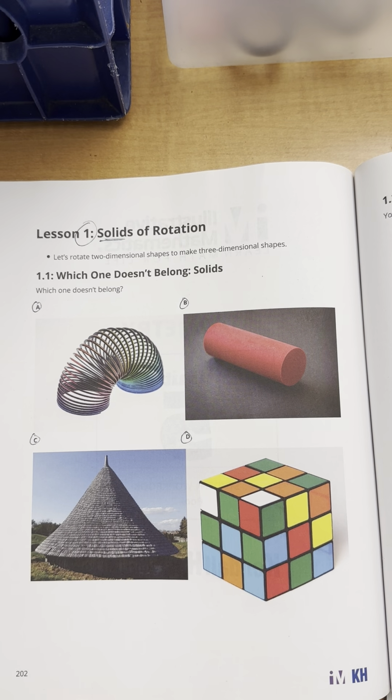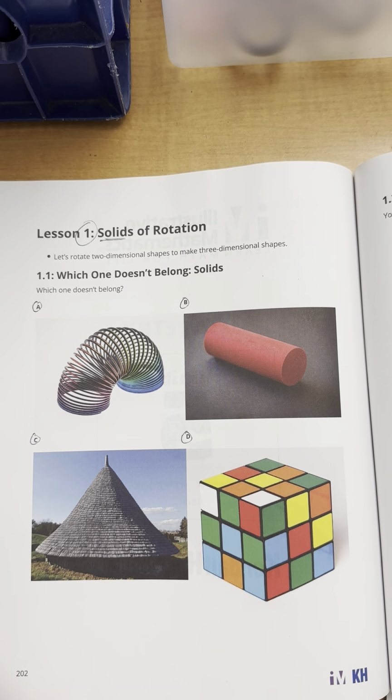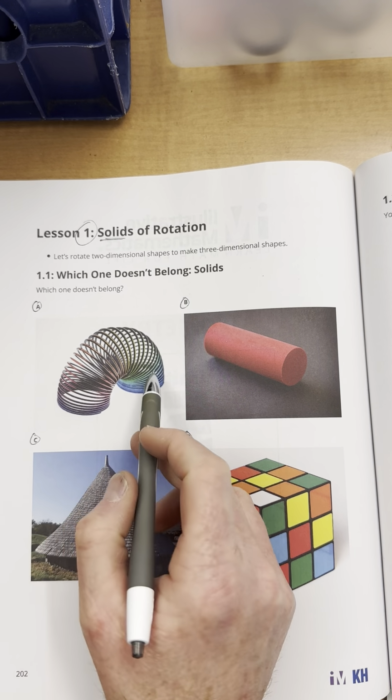So let's look at the slinky. The slinky looks like the only one that can actually change shape. Like the Rubik's Cube, well, technically you can move around a Rubik's Cube. But the slinky, if you close it, it's a cylinder, but the slinky can move around. So it's also the only one that's open.